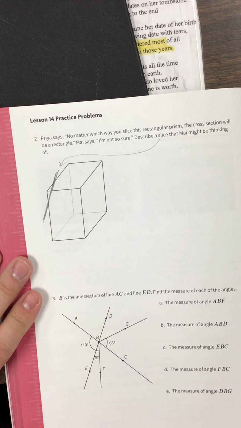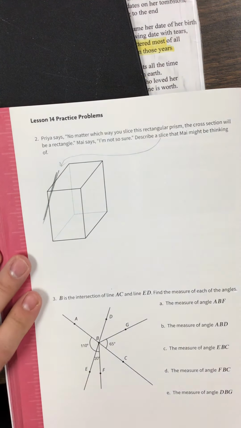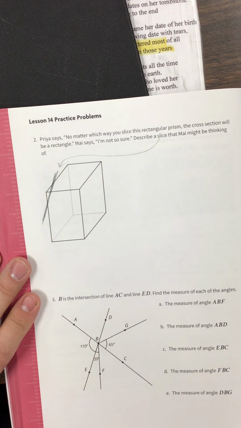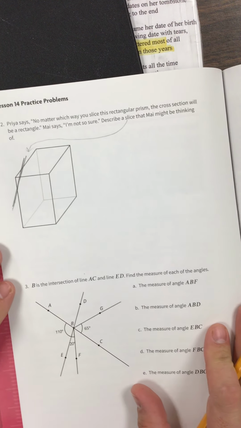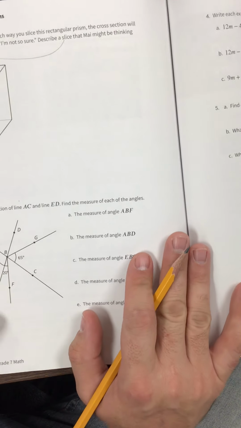So describe a slice that Maya might be thinking of. Anything not perpendicular to the bases, or parallel to the bases, excuse me. If I go horizontally or vertically at a 90-degree angle, that would be a rectangle. Change it to an angle and it will be a triangle.